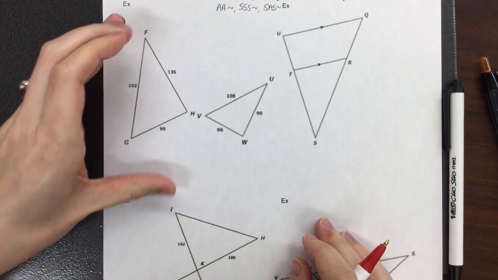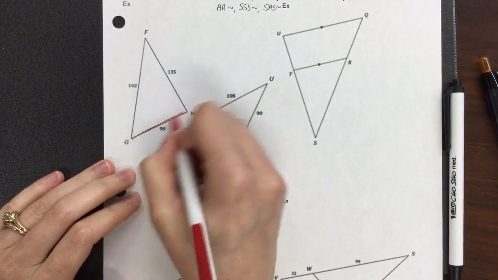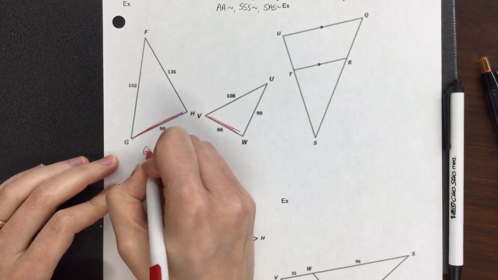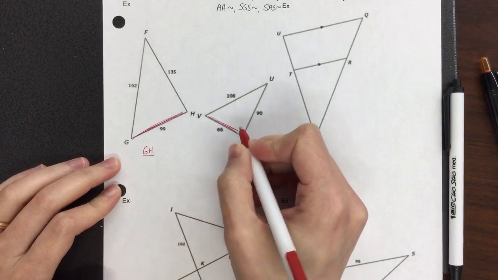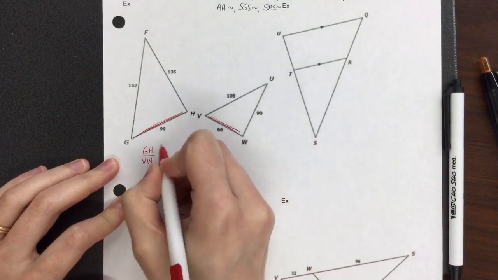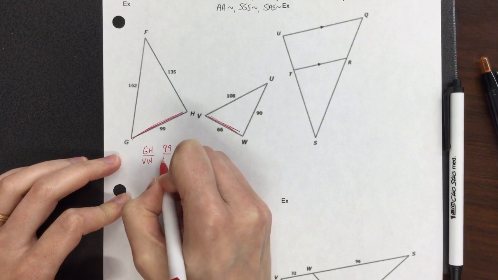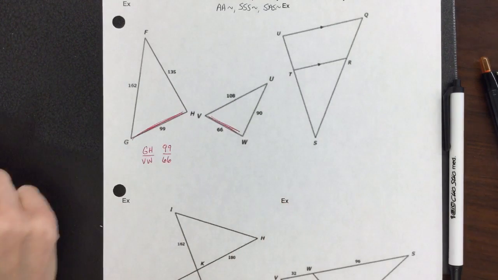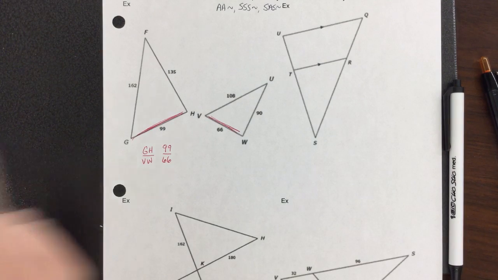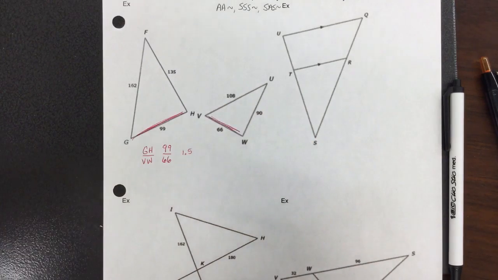So if we took this FGH and rotated it a little bit, this side would match up with that side. So GH would match up with VW, and GH has a value of 99 over VW is 66, so 99 over 66 is going to have a value of, if you put it as a decimal, 1.5.